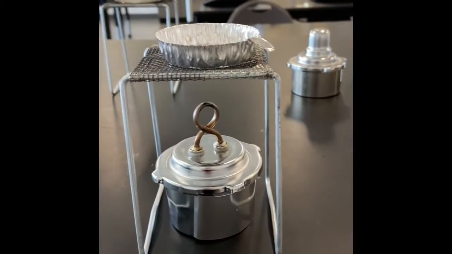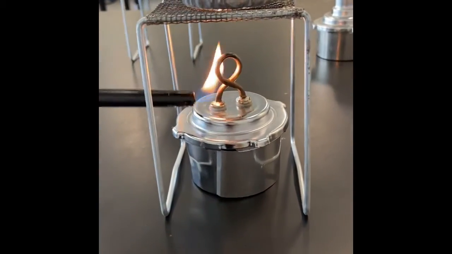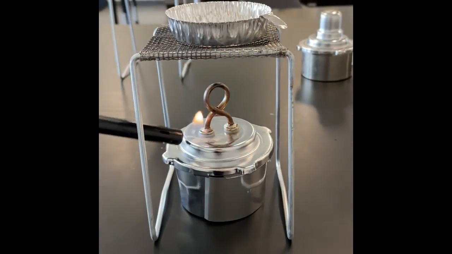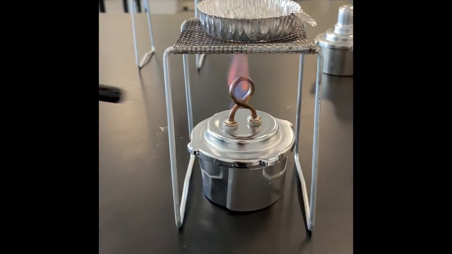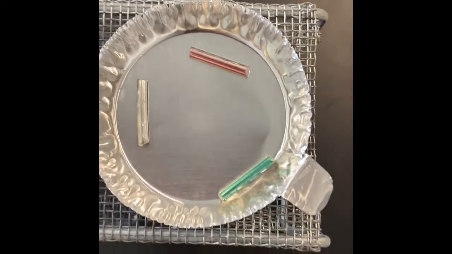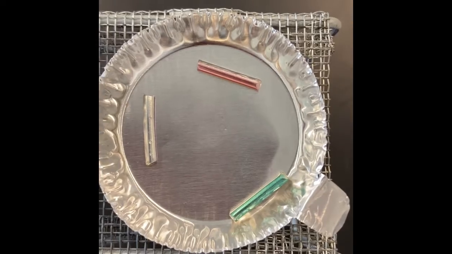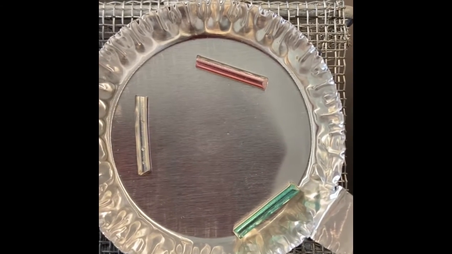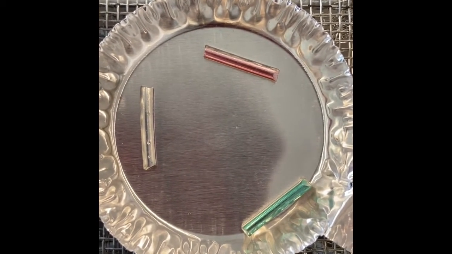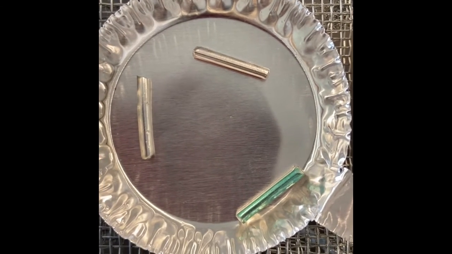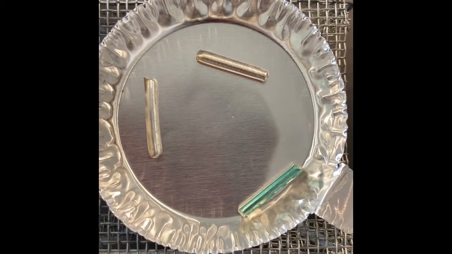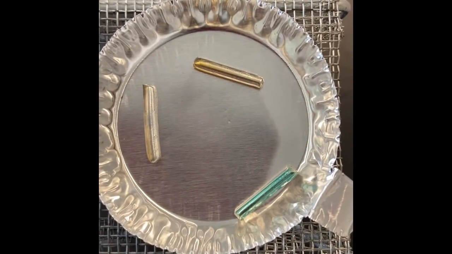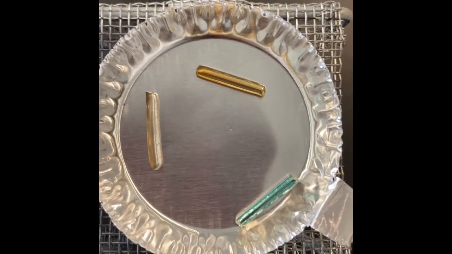Just so you can see the full apparatus here, I have a burner. It's actually the same burner I was using to boil the water a second ago, with the tray of solder pieces just above it. Now that it's lit, we're going to make sure it's centered on it. We're going to keep a really close eye on these. I see the red one changing very quickly. It's possible the blue one has also changed. Oh wow, look at that color.